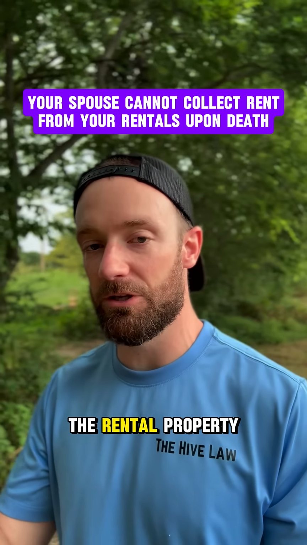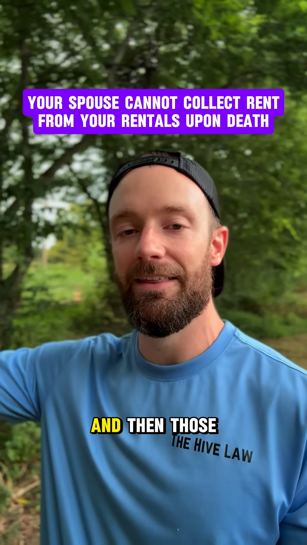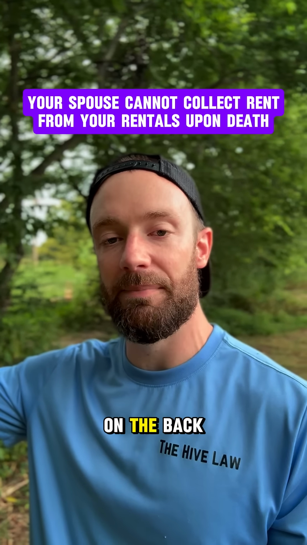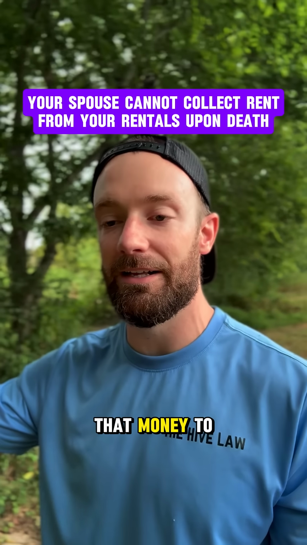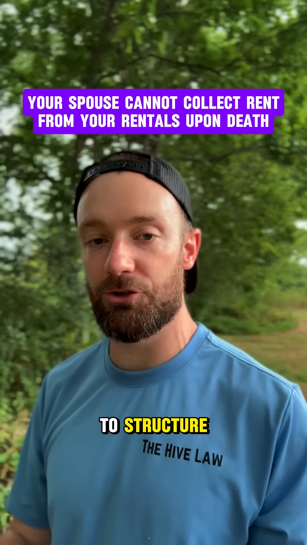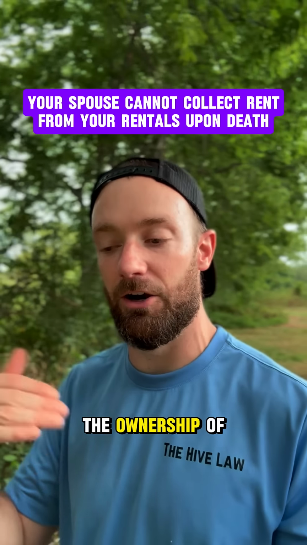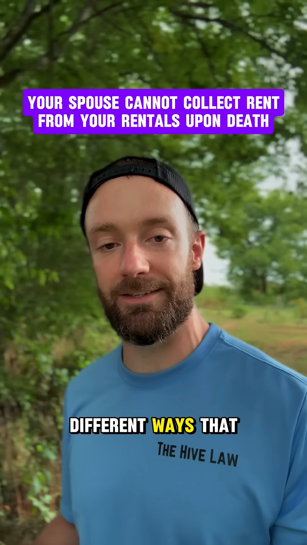That money and the rental property does not get distributed until all of the debts are paid off of the estate, and then those assets are distributed out on the back end of the probate process. And so, if your spouse needs that money to financially support themselves when you pass away, and you want to structure it in a way that they will take over the ownership of that rental property without the probate process, there's a couple different ways that you can do it.